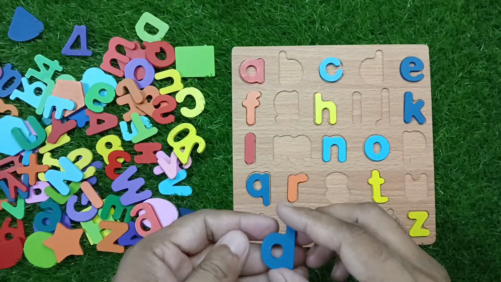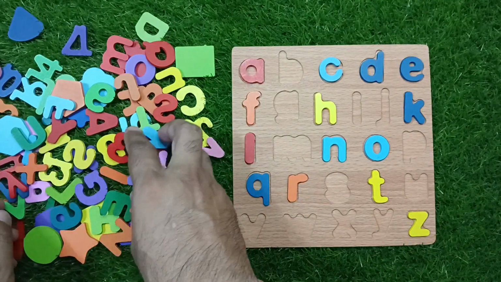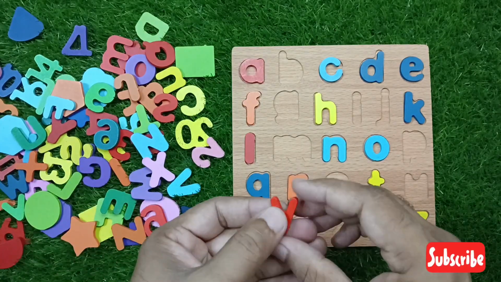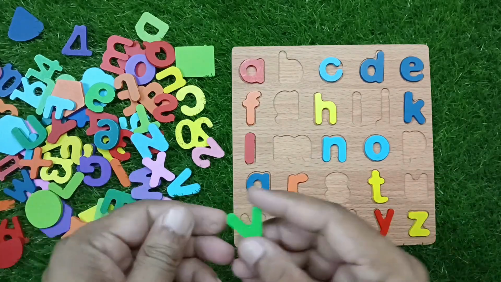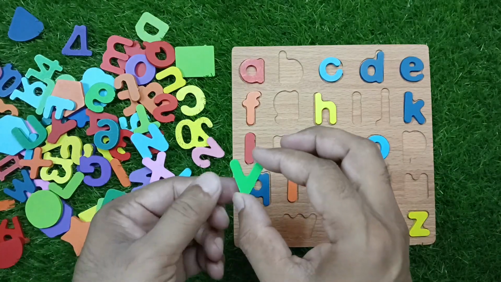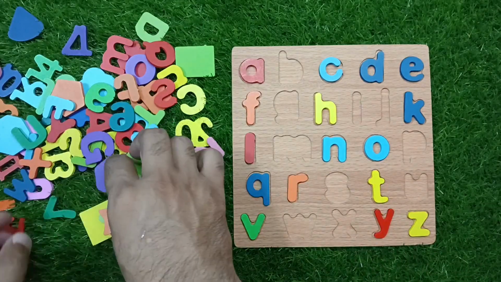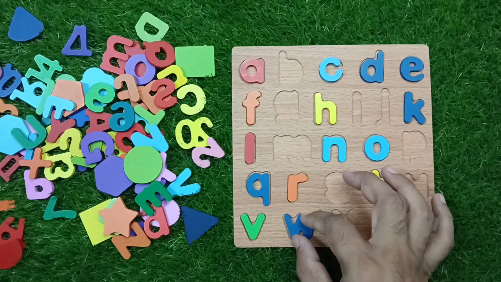D. D for donkey. Y. Y for yo-yo. V. V for van. W. W for watch.